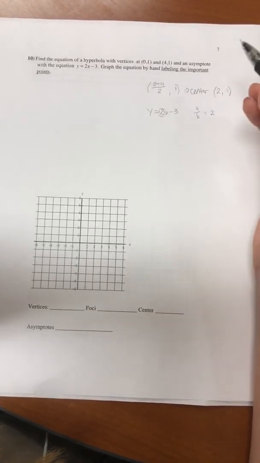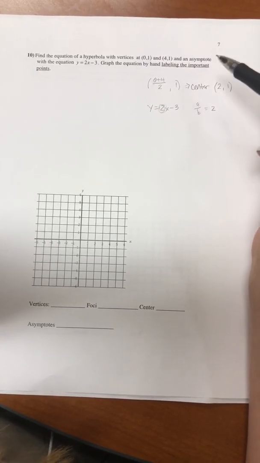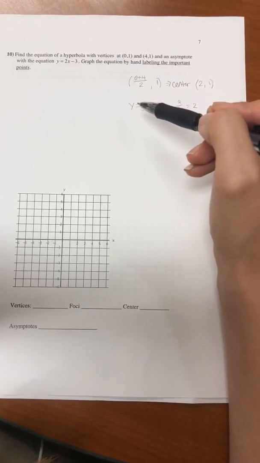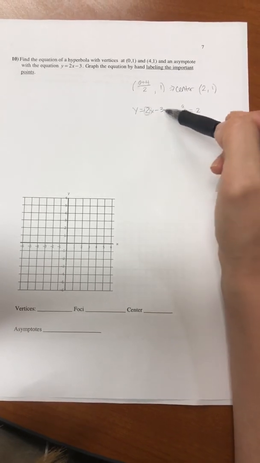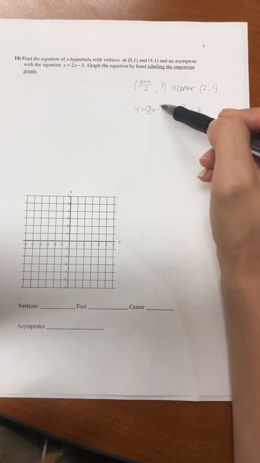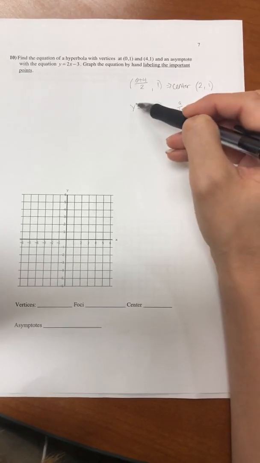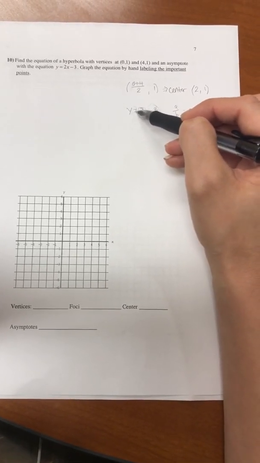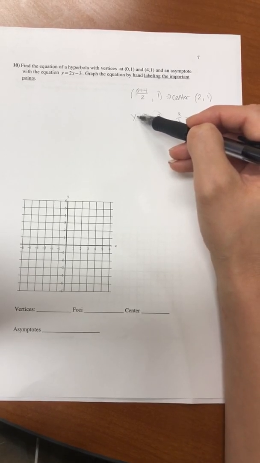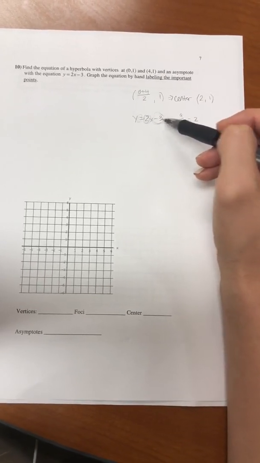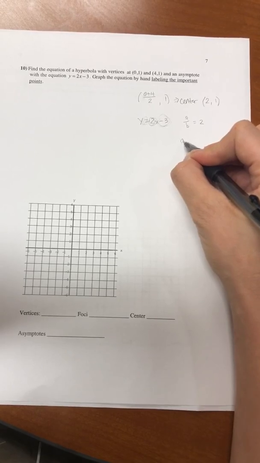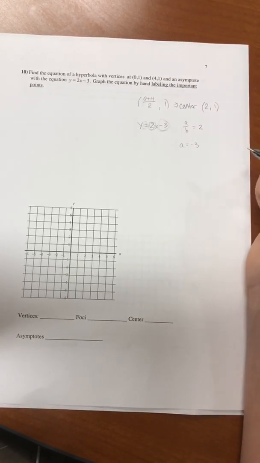And then additionally, when we look at our equation here, we know that a is equal to this number, and if there was a number here, we would also add that one together, but since there's not, we'll assume it's 0, so it'd be 0 plus negative 3, so a is equal to negative 3.